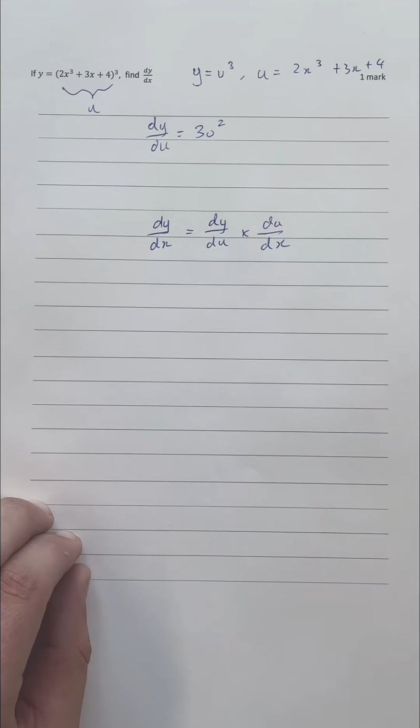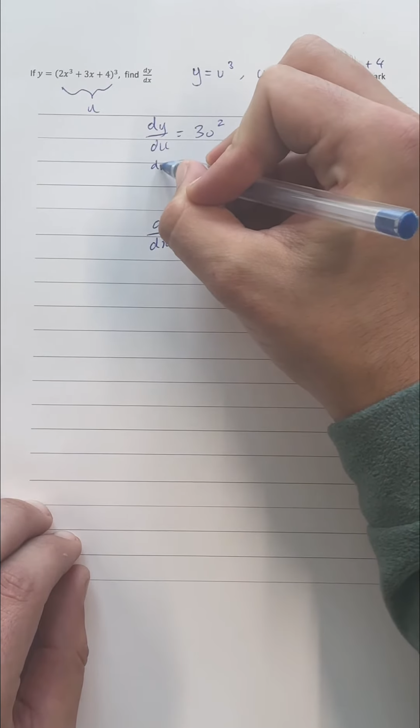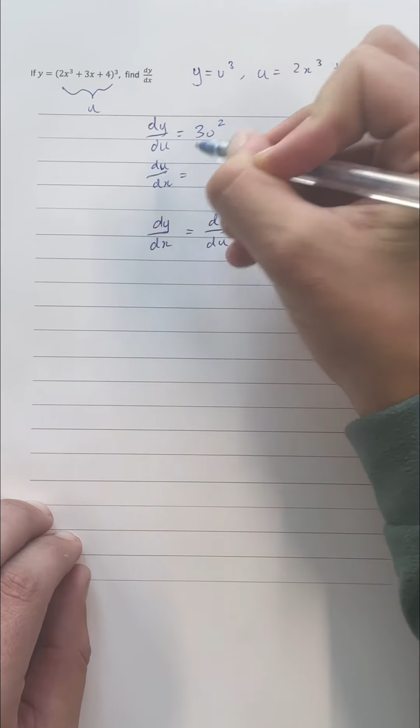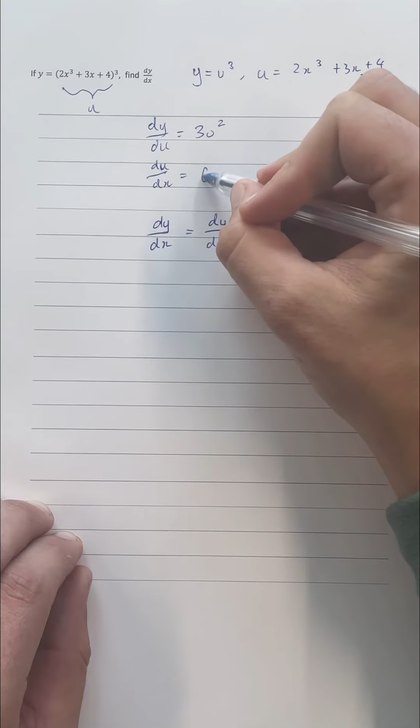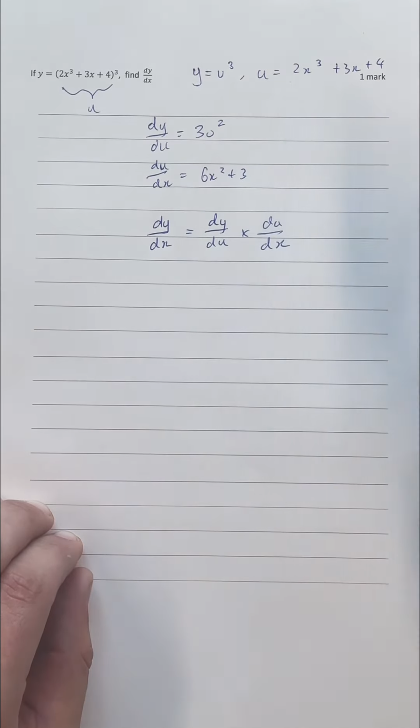Then we do the same thing with our expression for u. So the derivative of u with respect to x is just going to be equal to 6x^2 + 3. So 6x^2 + 3, we just note it down in our working out here.